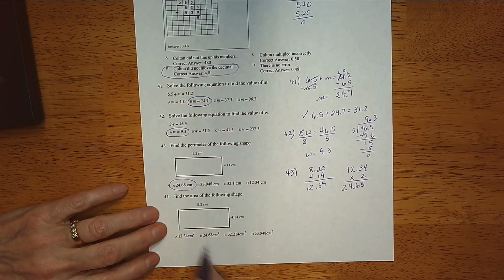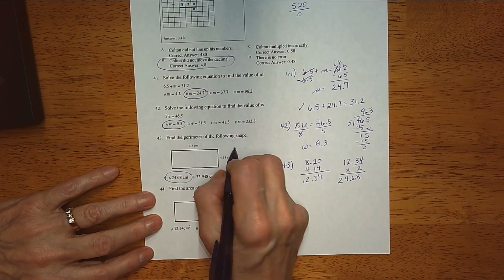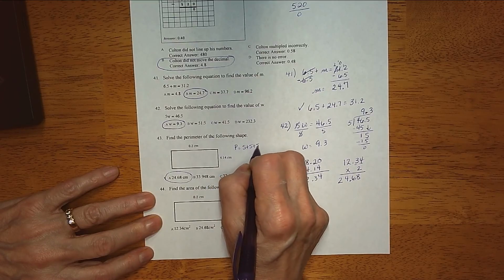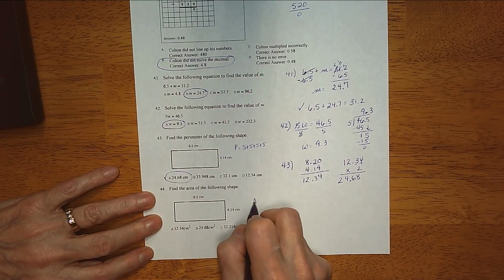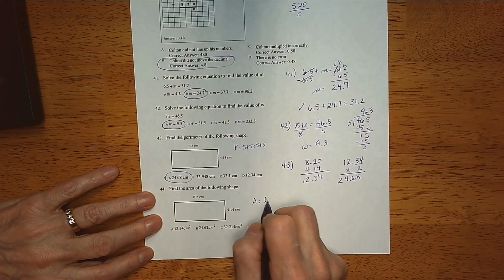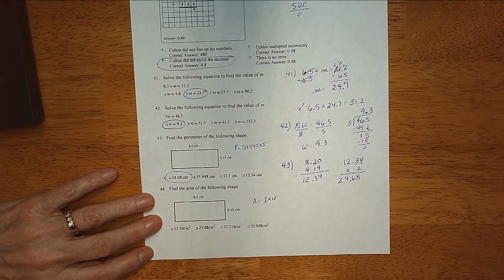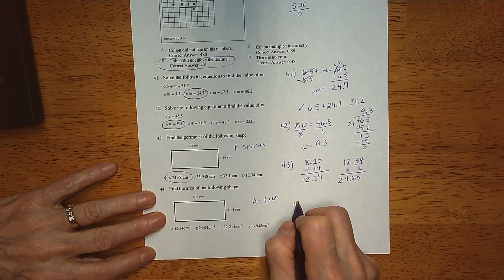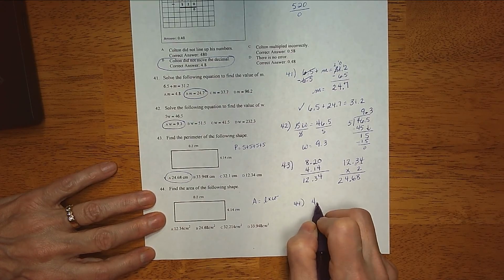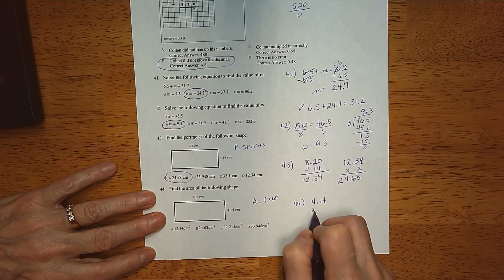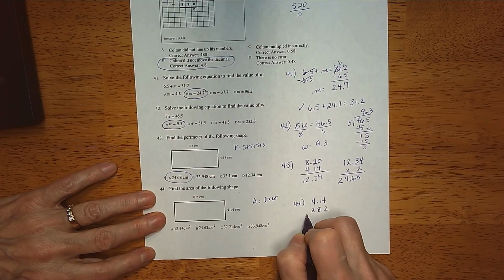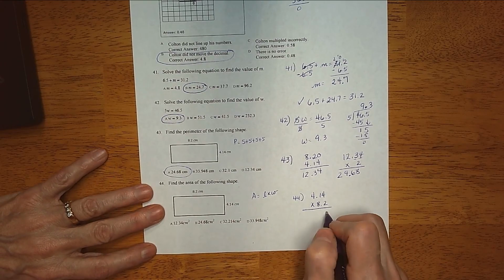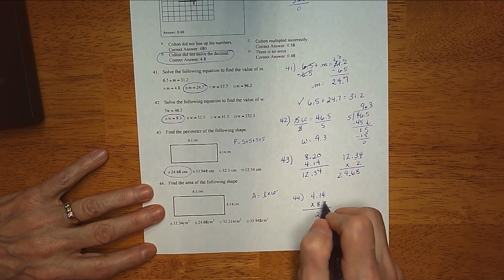next one's area. And for area, remember perimeter is side plus side plus side plus side. Area is length times width, or side times side. All right, so we're going to do for number 44, 4 and 1400ths times 8 and 2/10. Put the longer digits on the top. 2 times 4 is 8, 2 times 1 is 2, 2 times 4 is 8.